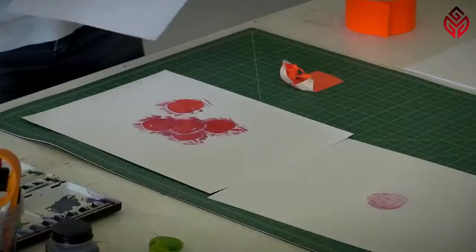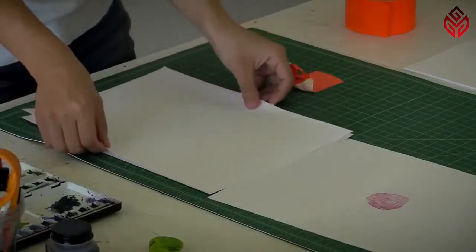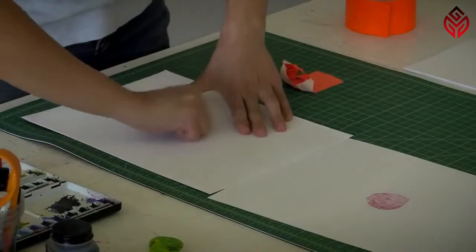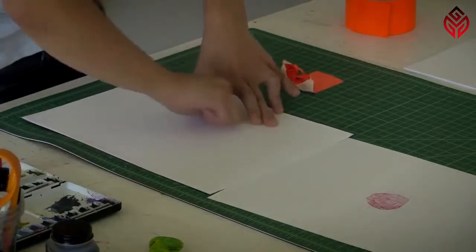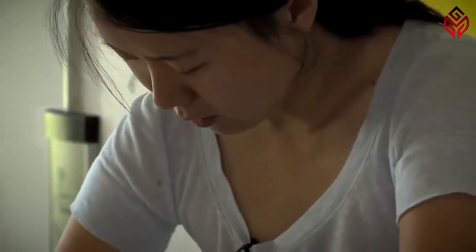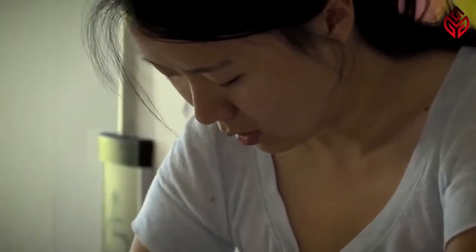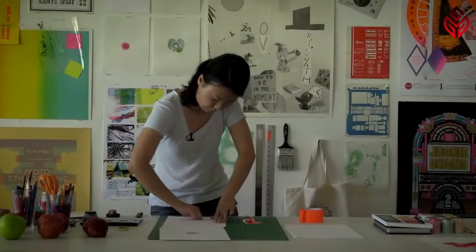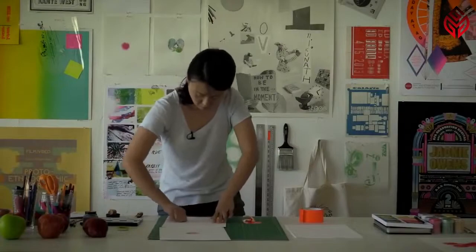Take a new paper and rub it again. I'm putting some pressure on it so I don't miss any shape from what I made.